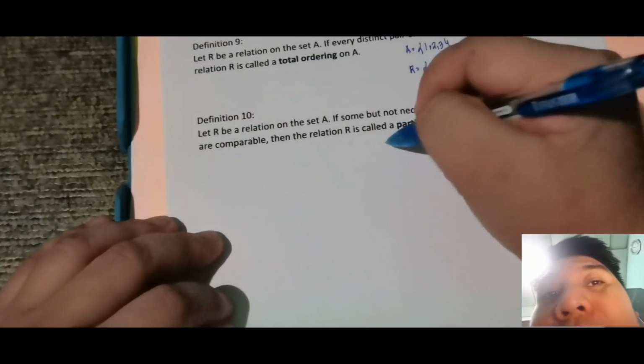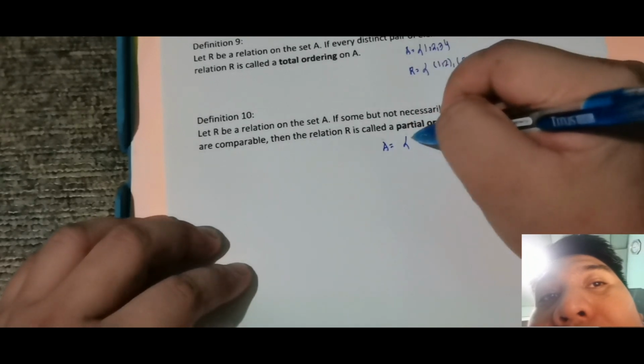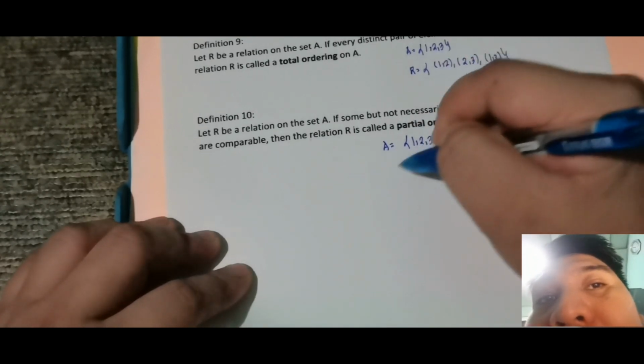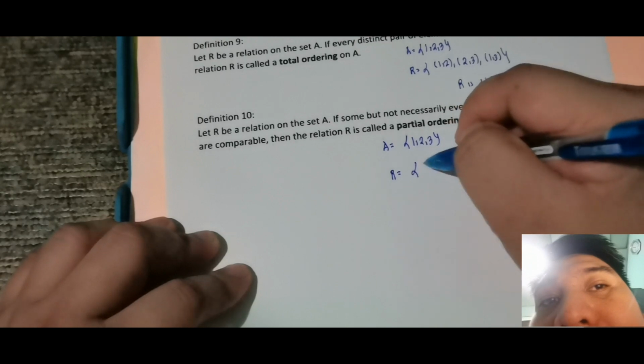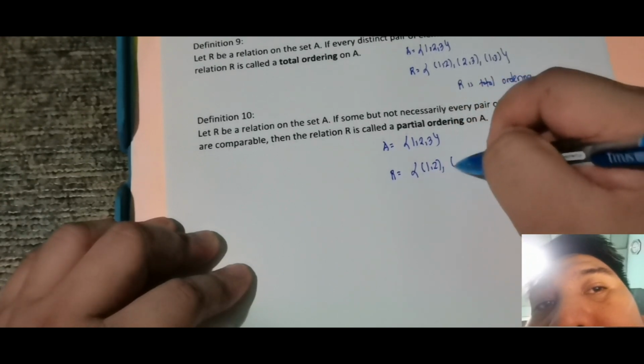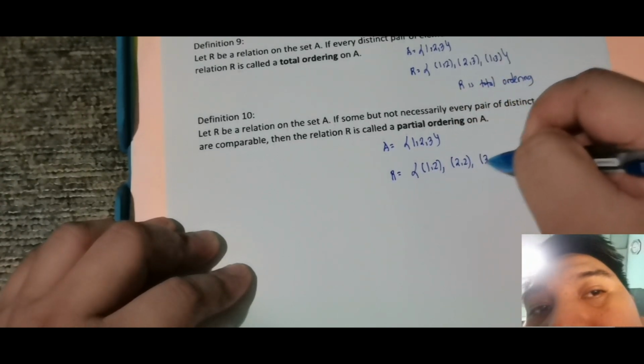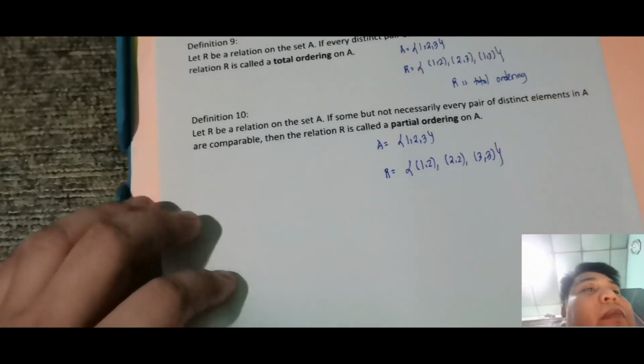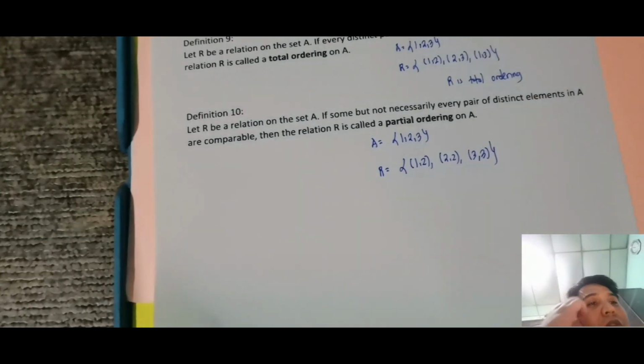So, for example, then, sa favorite na example na sir, let's say A is the set containing 1, 2, 3. Let's say my R is the set containing (1,2), (2,2), and (3,3). Okay? So, kung napansin mo, si 2, 2, hindi yan incomparable yan eh. Pero si 1, comparable kay 2. O si 2, comparable kay 1. So, therefore, isa lang naman yung nag-pair. Tama? Isang pair lang yun. So, meaning, in that point, siya ay partial ordering.